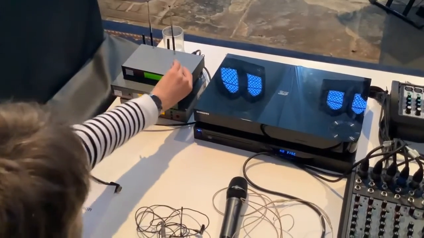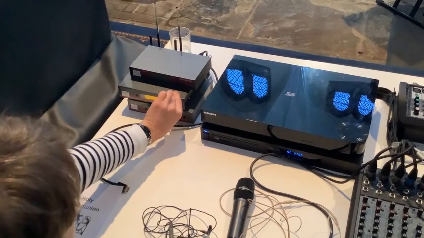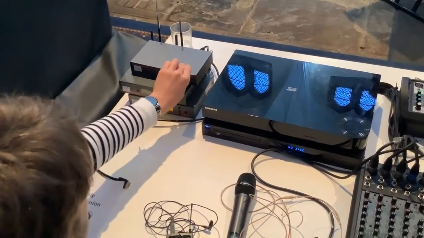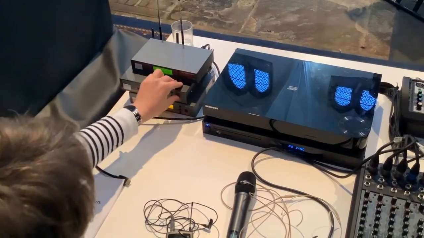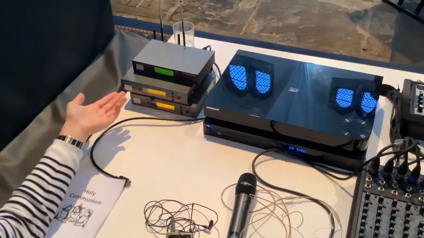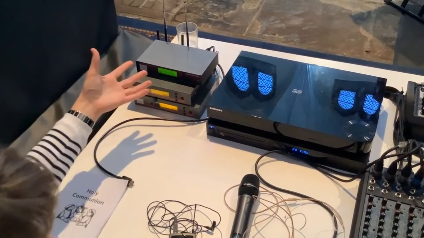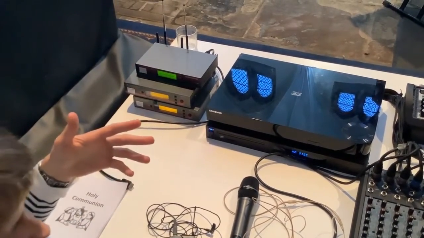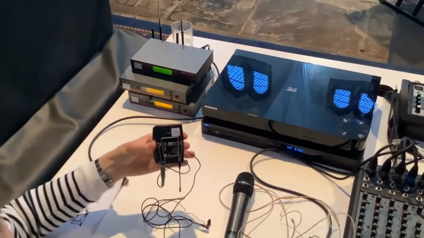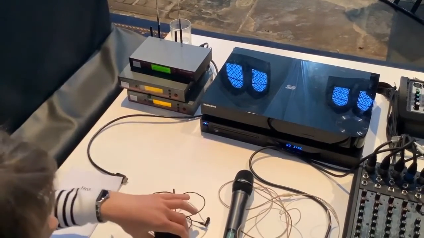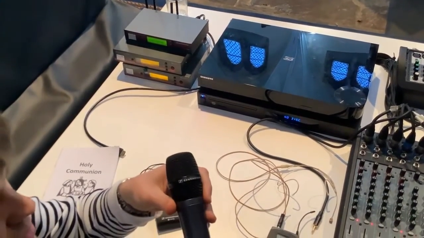To do that, if I turn them off, I can show you how to turn them on. It's again very easy. All you need to do is press once, and the box will come on, and the other box, and that box will come on as well. So you've turned these on, you've turned those on, and then when you're ready to speak, you unmute belt 1 or belt 2, depending on which one you're using. The handheld microphone works in exactly the same way.